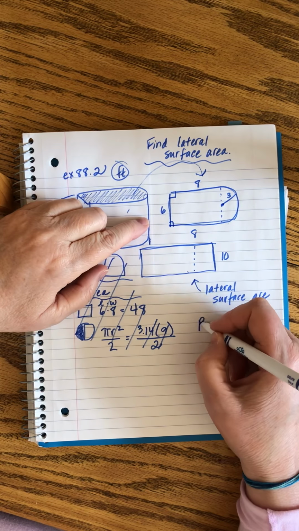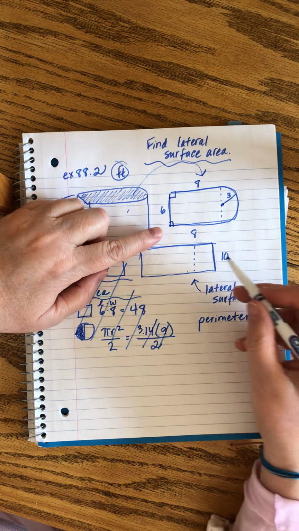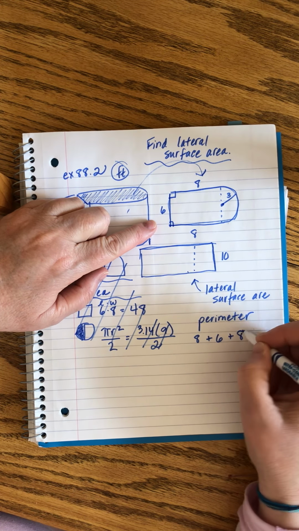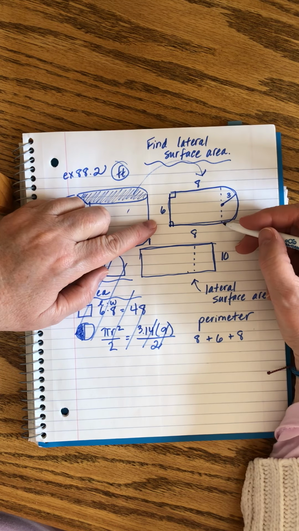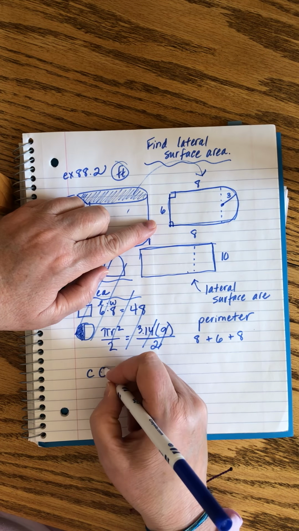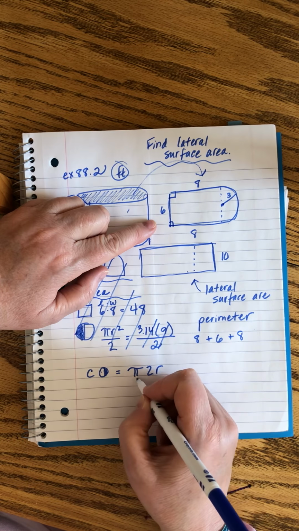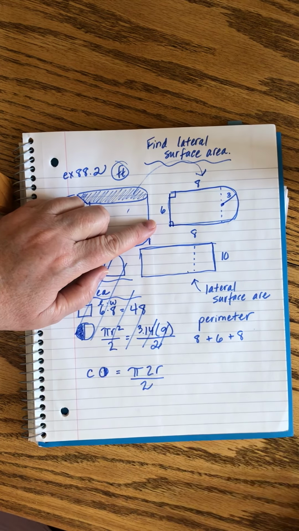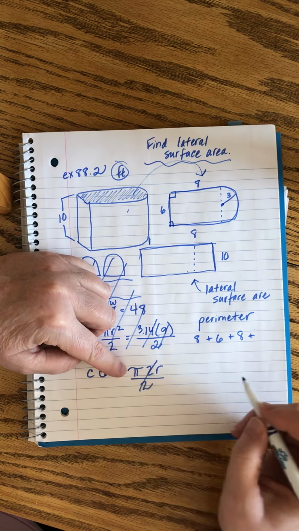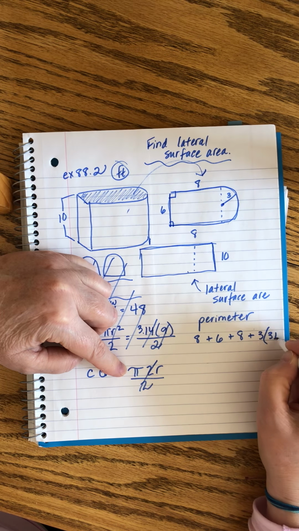So the perimeter of that whole thing is going to be 8 plus 6 plus 8 plus the circumference of this, which is the circumference of a half circle, equals pi 2r, but because we only want a half circle, it's divided by 2, so it's going to be plus pi times the radius, 3, times 3.14.